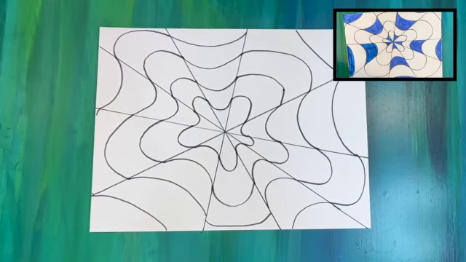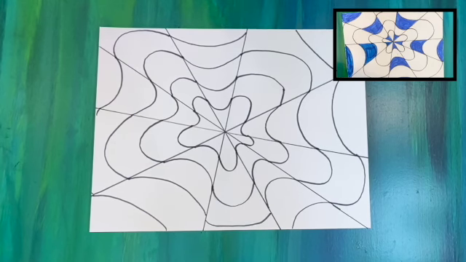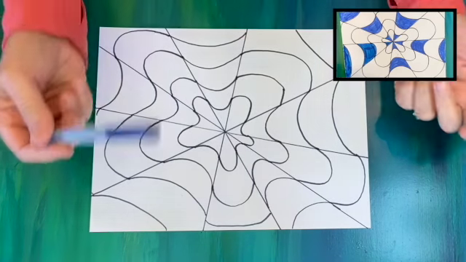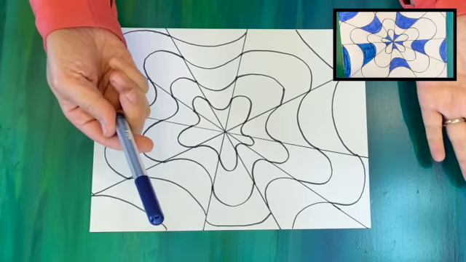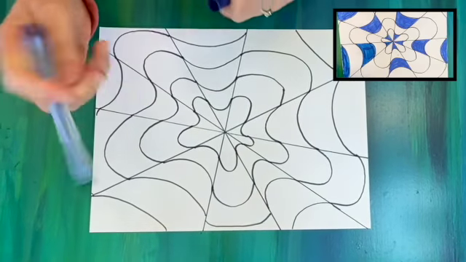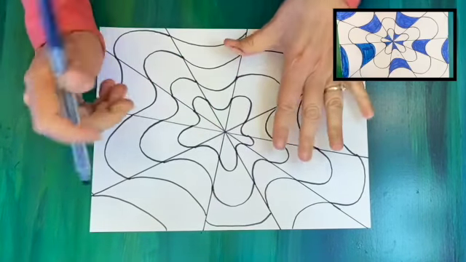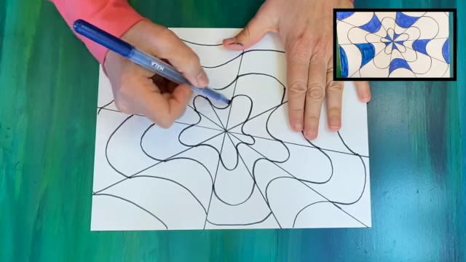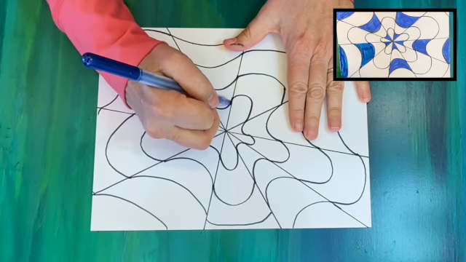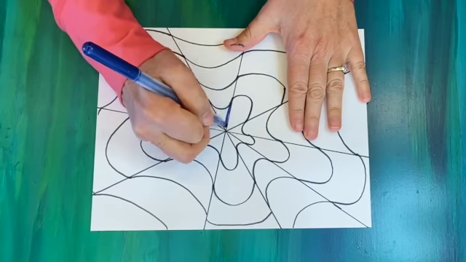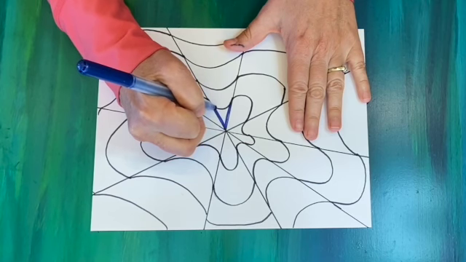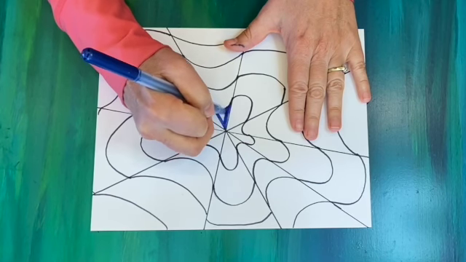Okay, so next we're going to start coloring in our wedges. We can use crayon or colored pencil or a marker. I'm going to choose a marker, and I've got a blue one here with a nice fat tip, and I'm just going to pick a wedge. This is the first wedge I see. I like to outline it. I think it makes it a little neater if you outline it and then color it in.